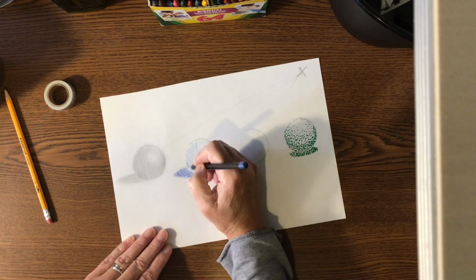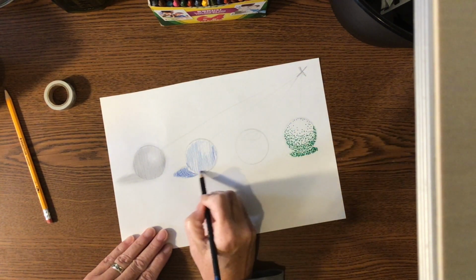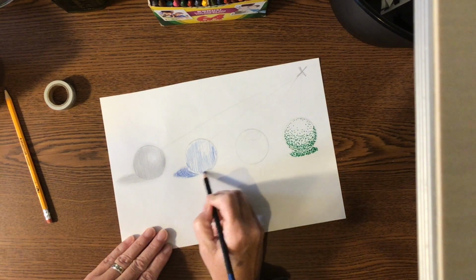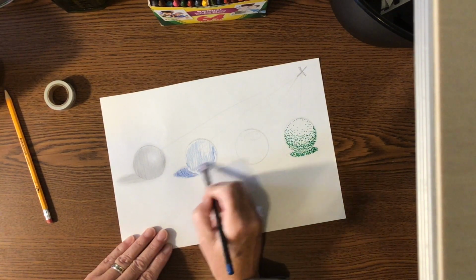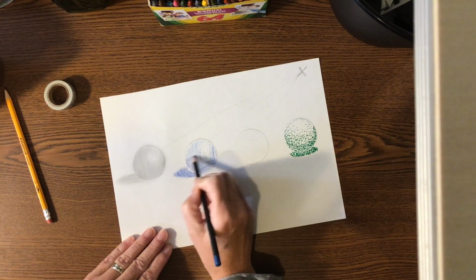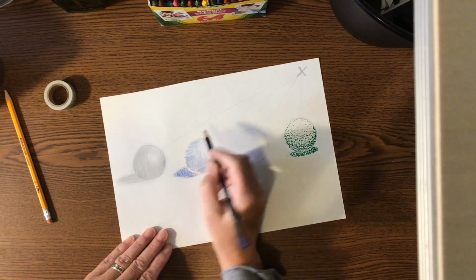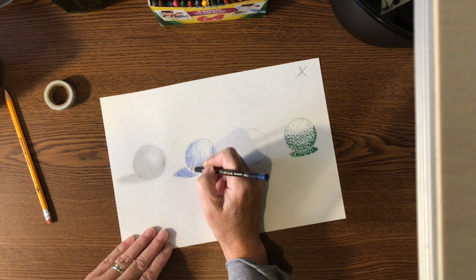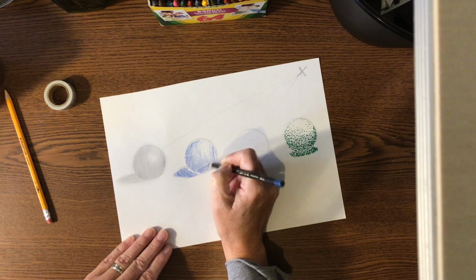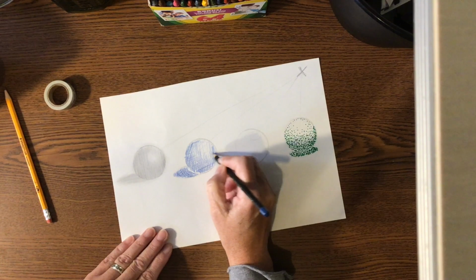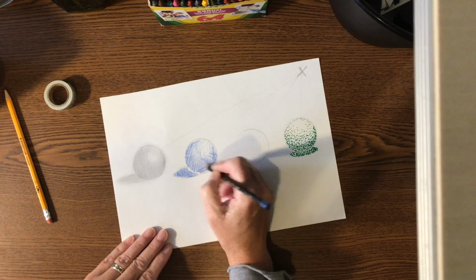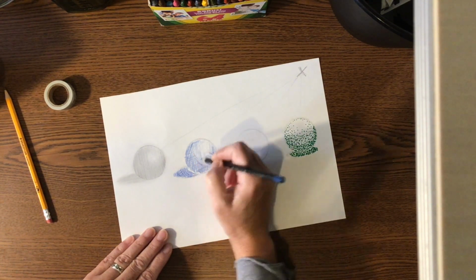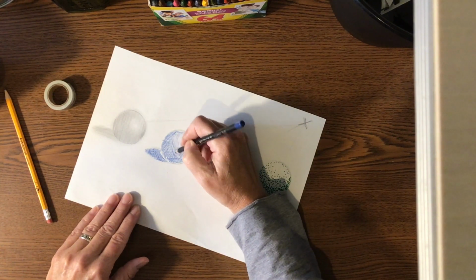So the same thing. My colored pencils are really softer than my pencil was, so all I'm doing is just doing lines, one direction, and then another direction, and I can press a little bit harder. And then I can go back in that way. As I get closer, I'm going to turn this just a tiny bit to get an angle.